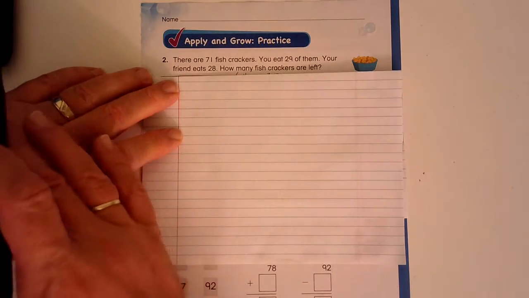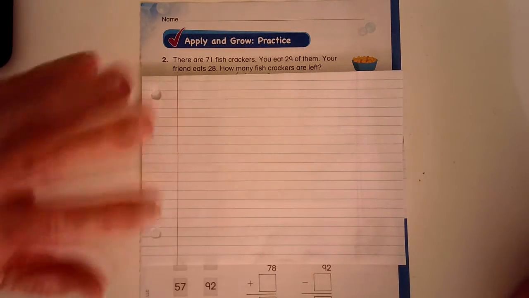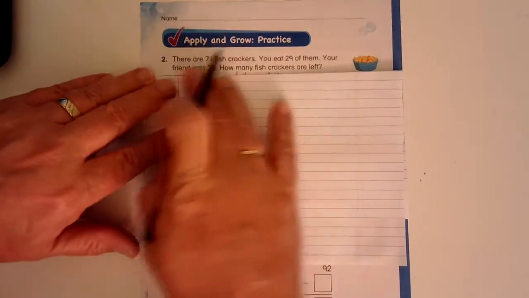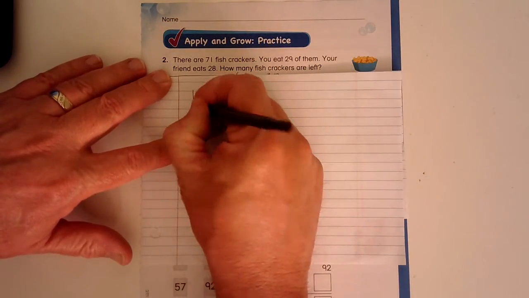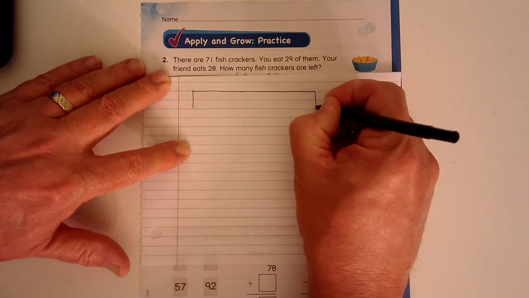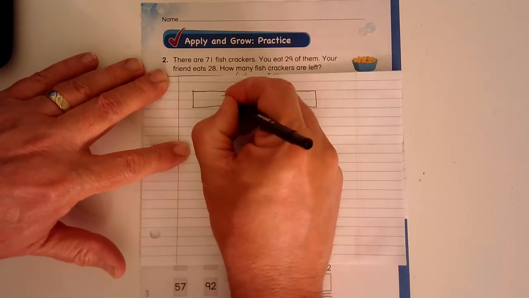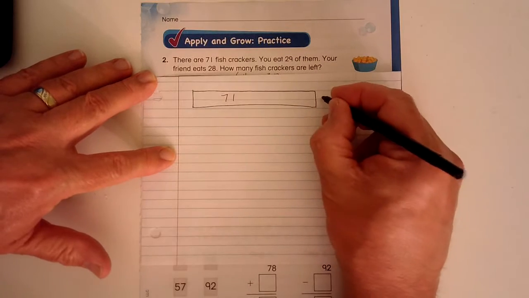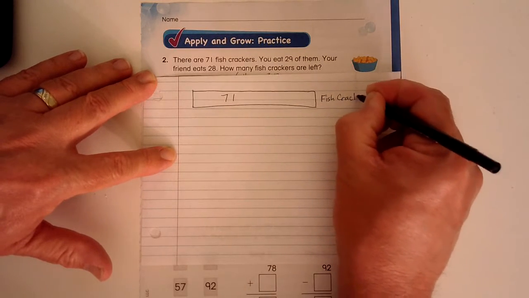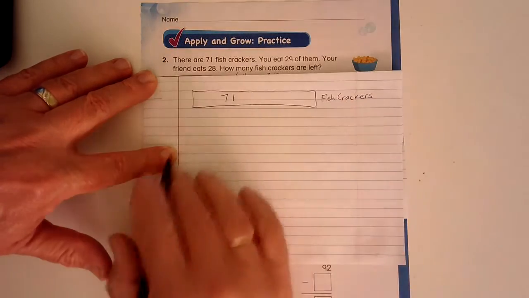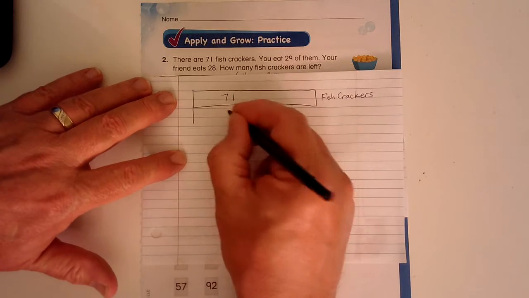Now, when I draw pictures, I understand things much easier. Okay? There are 71 fish crackers. So I'm going to take my picture and I'm going to draw 71. And what are these? Fish crackers. Okay? You eat 29 of them.